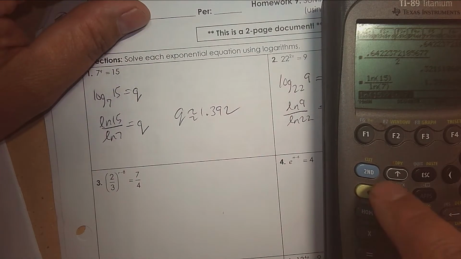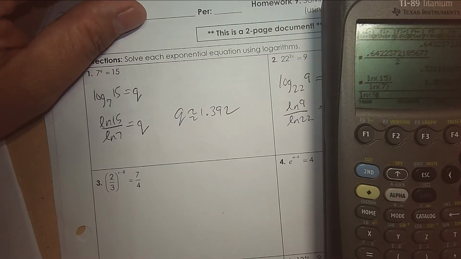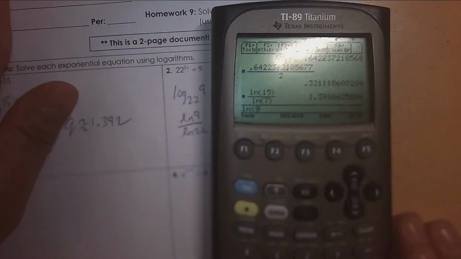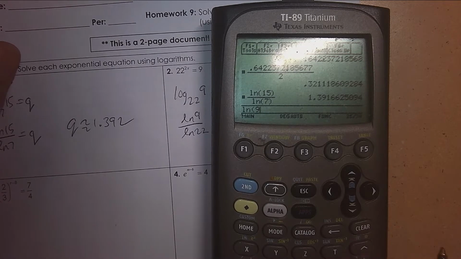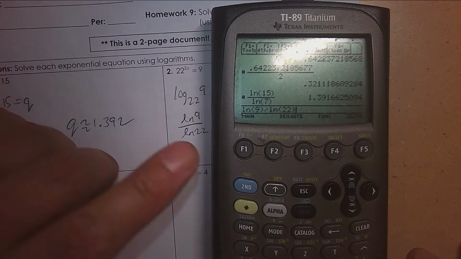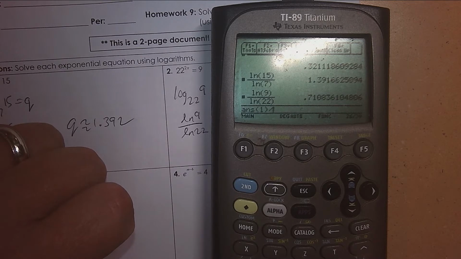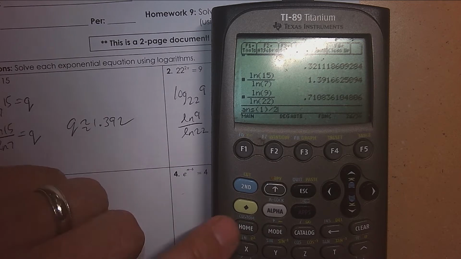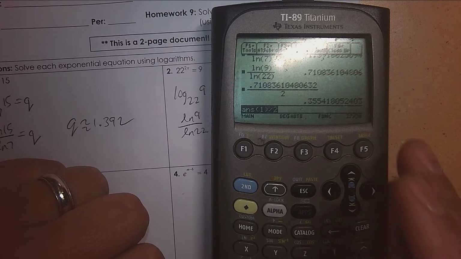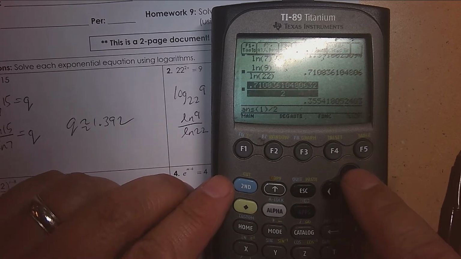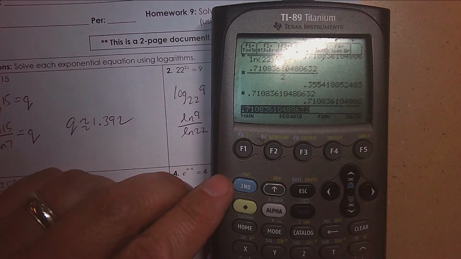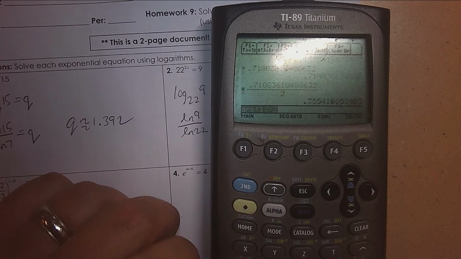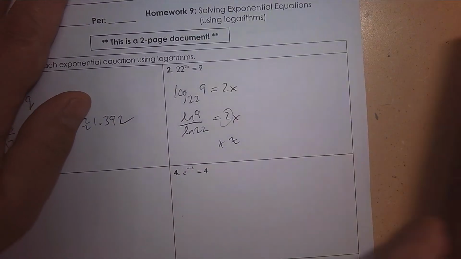So ln 9 divided by ln 22, and then take that answer and divide it by 2. So it's 0.3555.